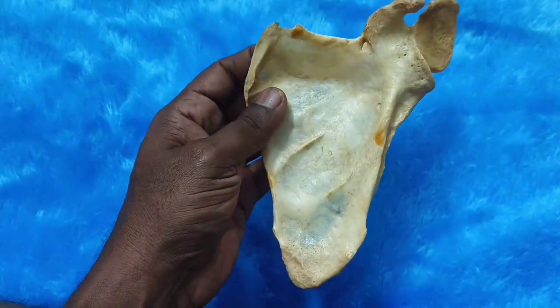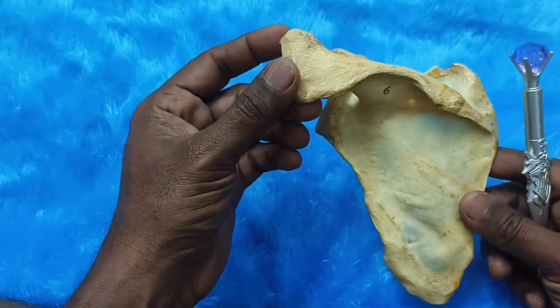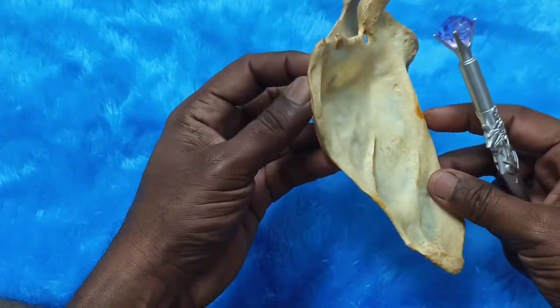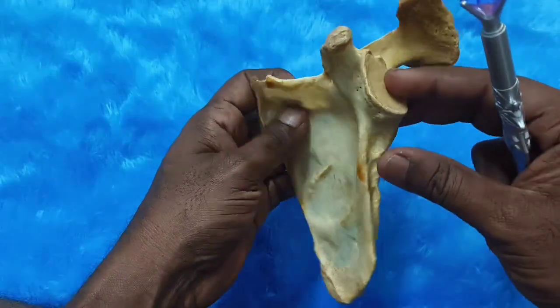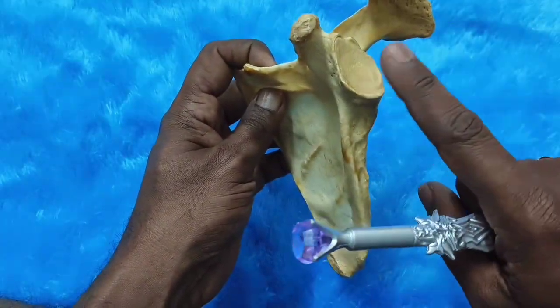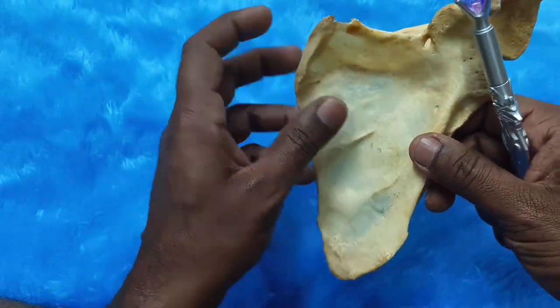In this scapula, we can remember three important points to identify the side determination. The first point: the glenoid cavity or glenoid angle should always be lateral, either this side or maybe this side. You have to keep it like this.